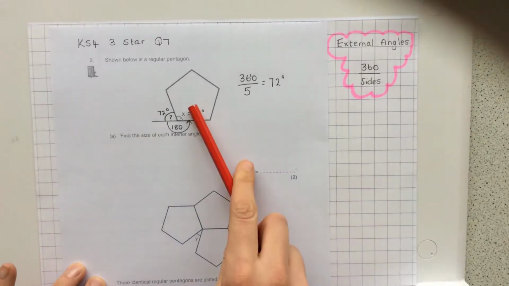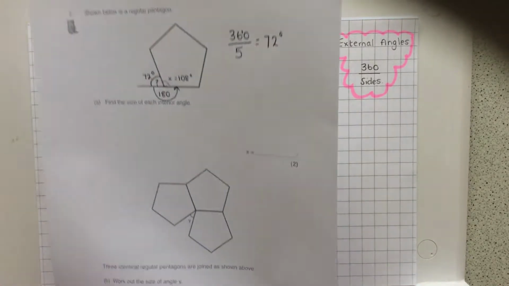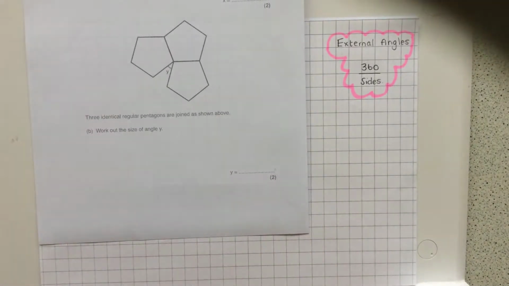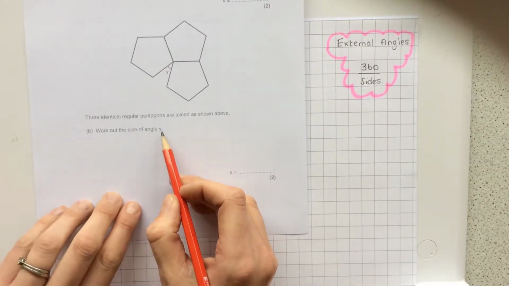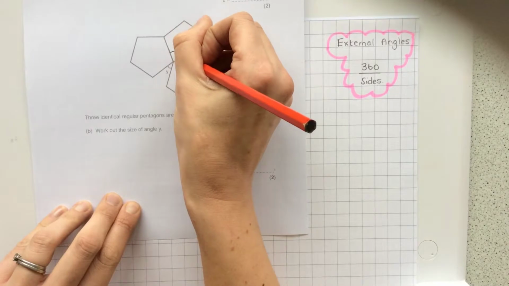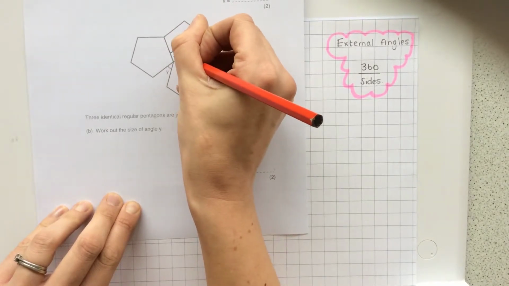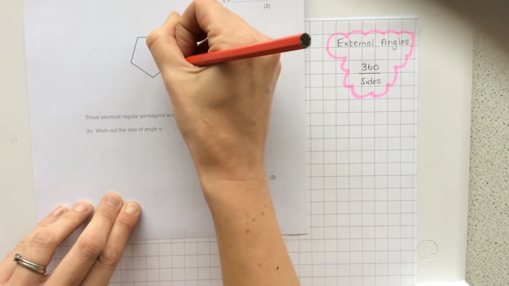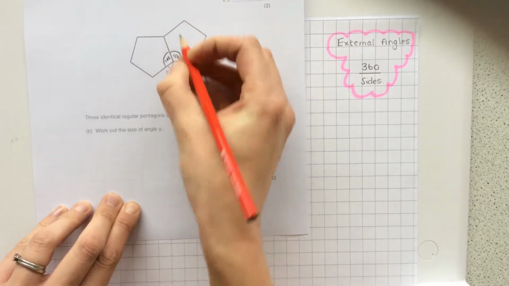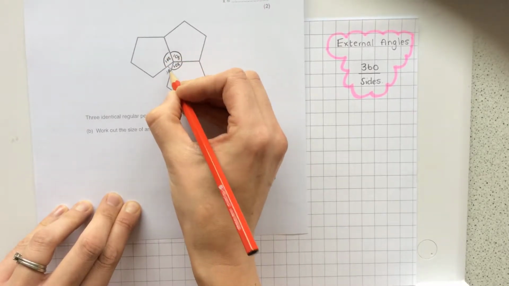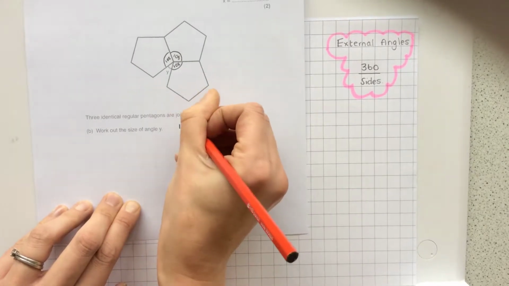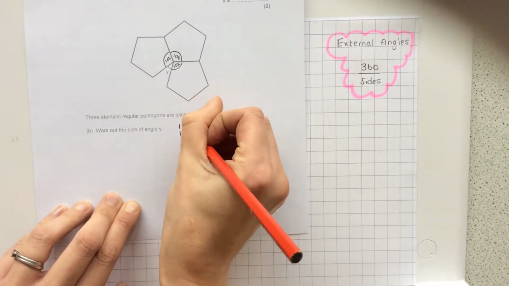Moving on and putting this shape into a more complicated shape, we're given 3 identical pentagons adjoined as above, and it wants us to work out the size of angle y. We've just worked out that we've got 108 degrees on each internal part of our shape. That means we have formed a circle altogether when we look at y. So I need to add up 108 3 times, or I could multiply it by 3.